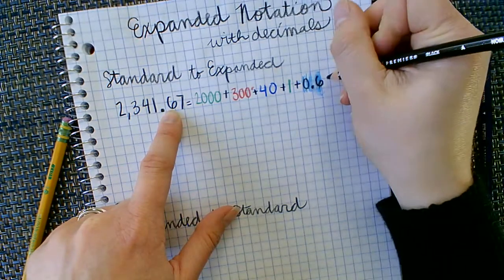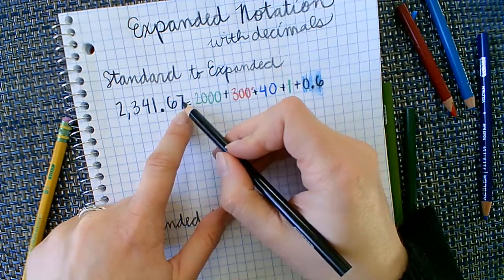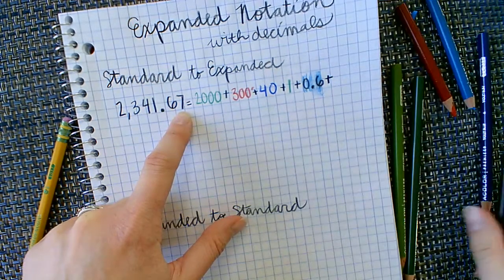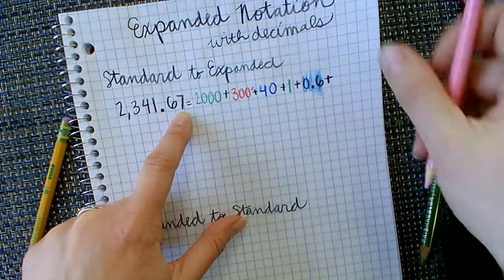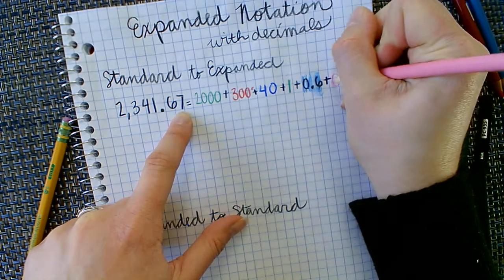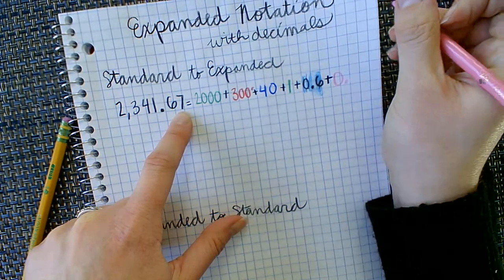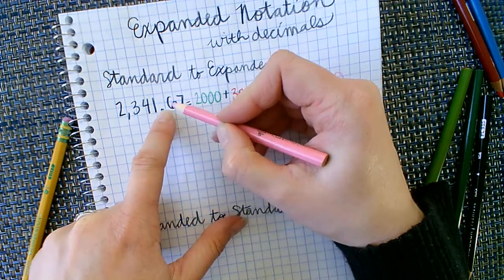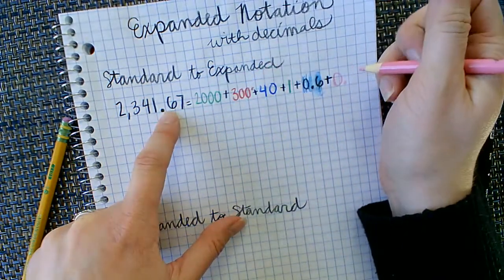And then, that's not all. I still have these 7 hundredths. So I would then add in 7 hundredths, which I would write like this. 0 decimal point. Now, do I want to include the 6? No, I'm doing number by number, digit by digit.